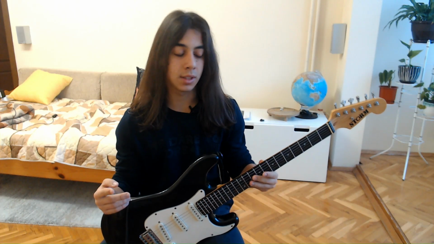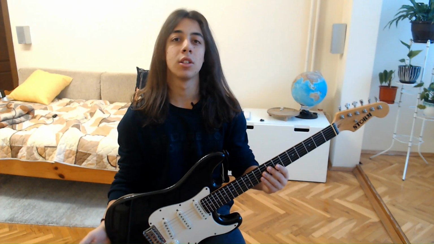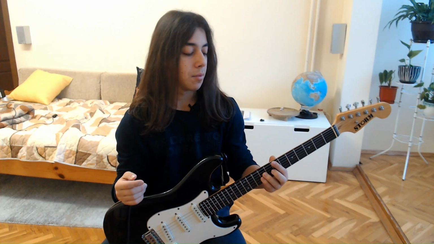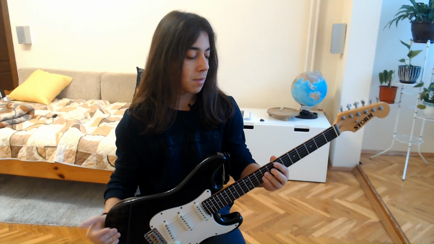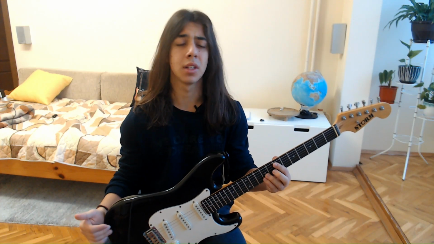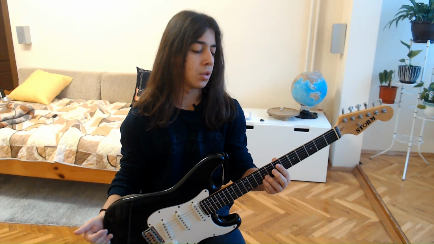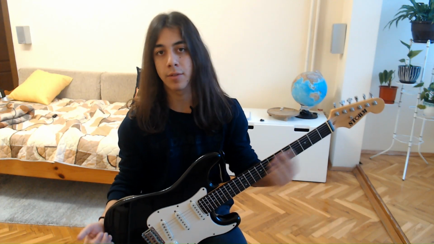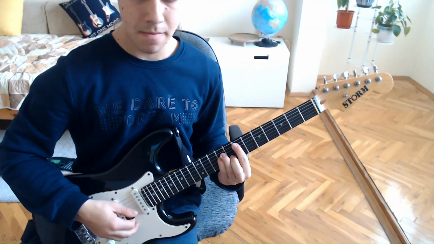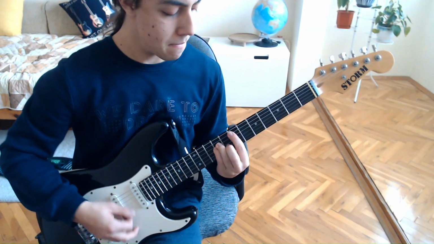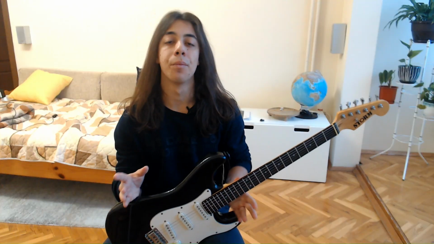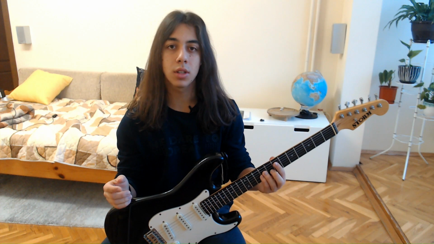Now, step number 2 is actually playing these chords. Just find one position on the fretboard where you can play them. For E minor, it might be the root position, the 7th fret of the A string, and for B minor it might be the 2nd fret of the A string. Cool, so now you know how to play these chords. Well, it's time to actually start following them.